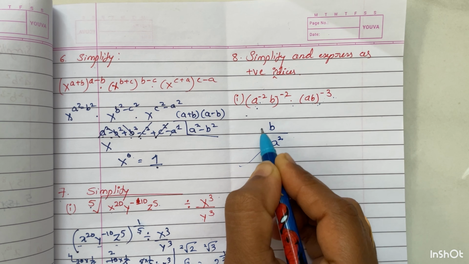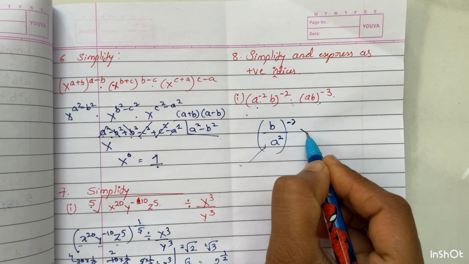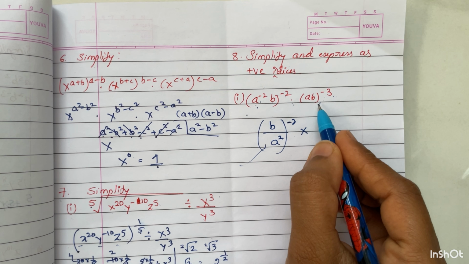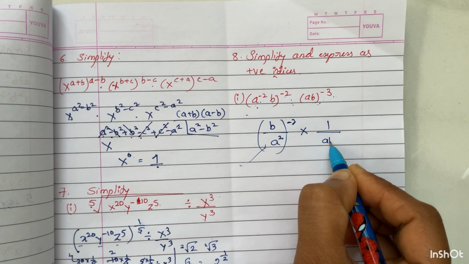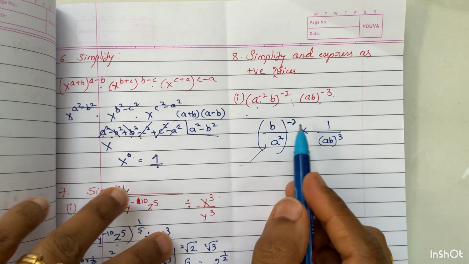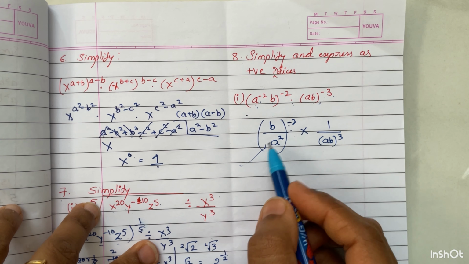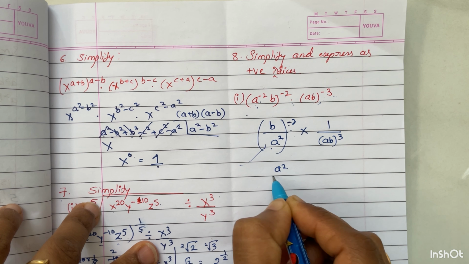Now it becomes a plus 2. Now put a bracket and here it is minus 2. Now the dot is nothing but the multiplication sign, and let me make the reciprocal here. So I get a into b raised to the power, now it becomes plus 3. Now further, these terms again have negative indices, so again do the reciprocal. So what will happen? It becomes positive.